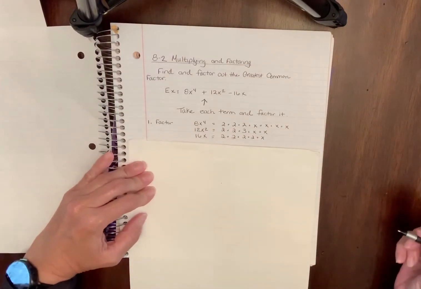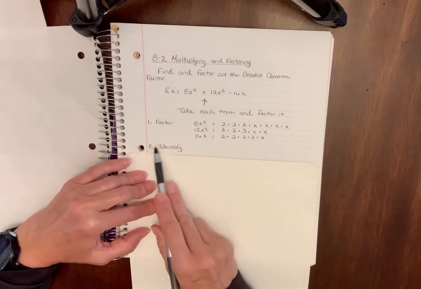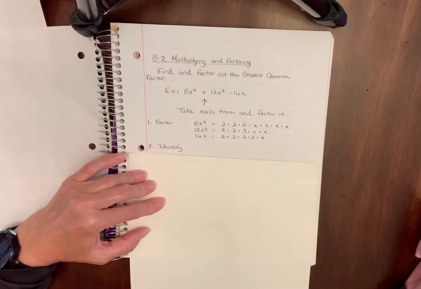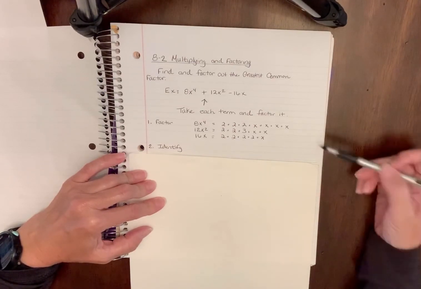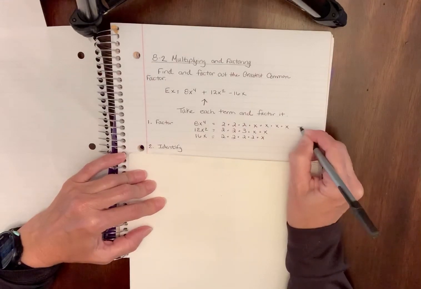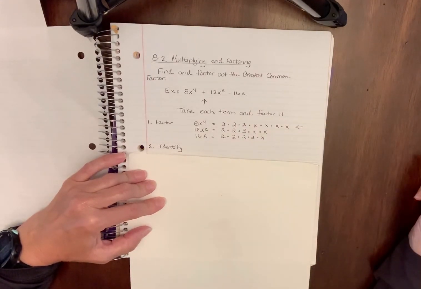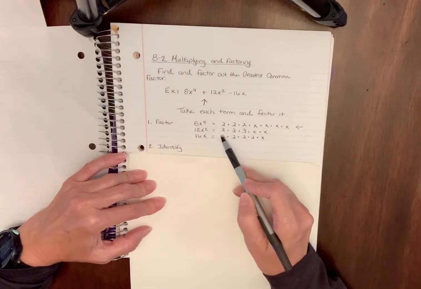Now that we've factored all 3 terms, we can do the second step, which is just to identify all of the common factors. When we identify the common factors, it means that it has to be common between the 3 terms. So we really need to just look at this first term. If each of them has a 2, then we can circle it.